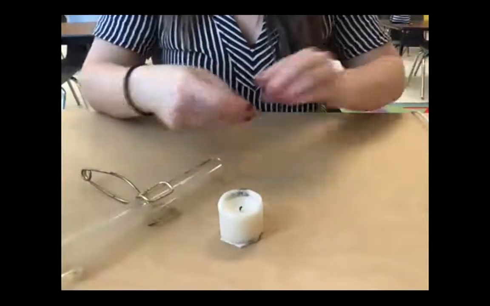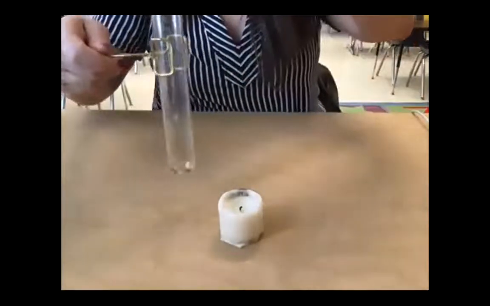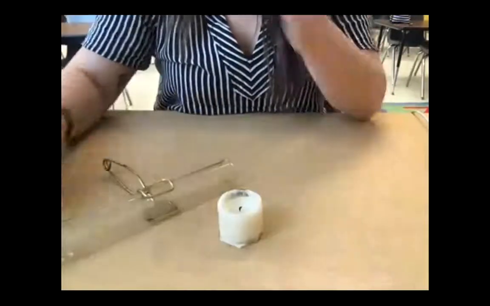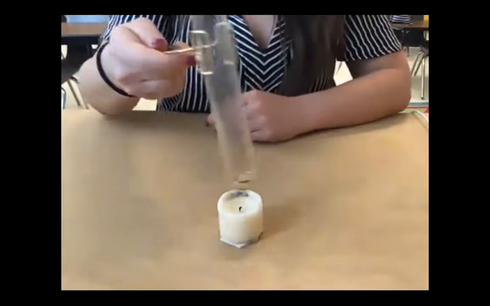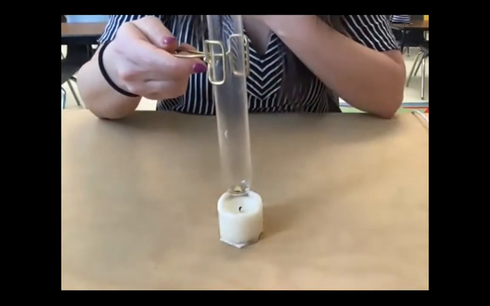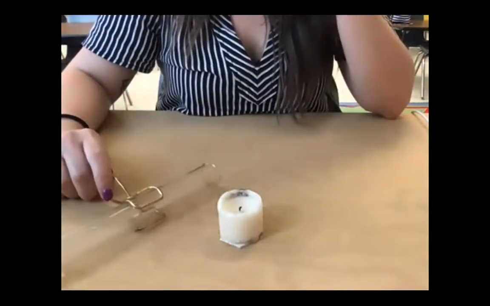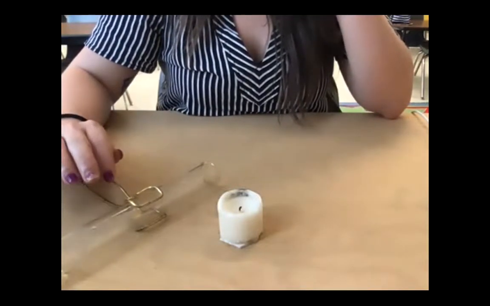Ooh, and add it to my test tube. So what I'm going to do in just a second is light the candle and hold the test tube with the popcorn seed over the candle so we can watch what happens, and then we will have a discussion about what happens. So before we start, I would like for you to make a hypothesis. What do you think is going to happen to the popcorn kernel when I heat it up using this candle?